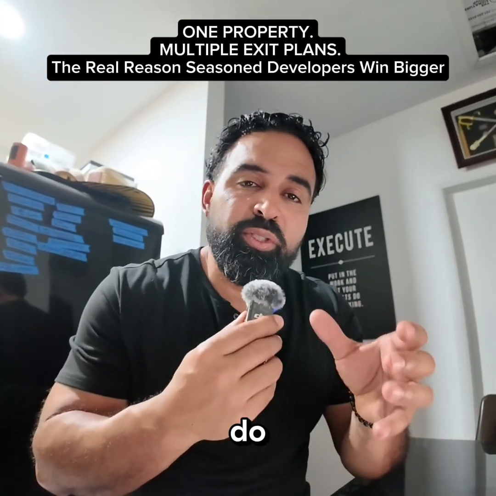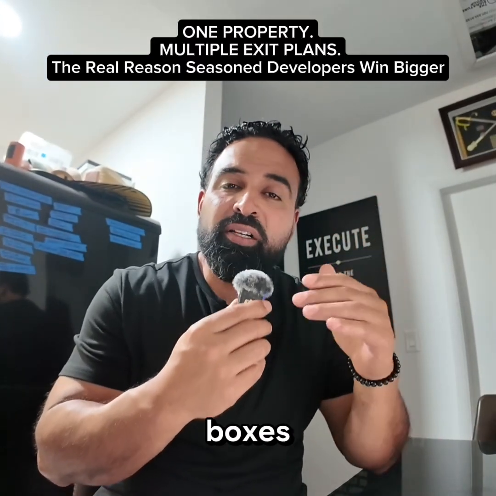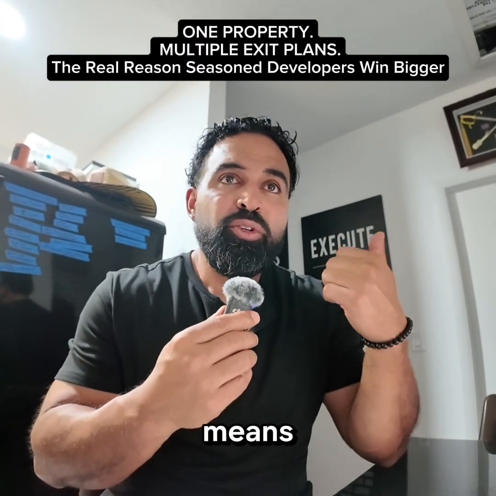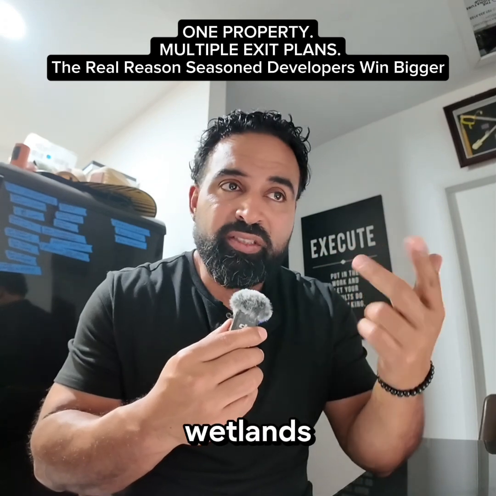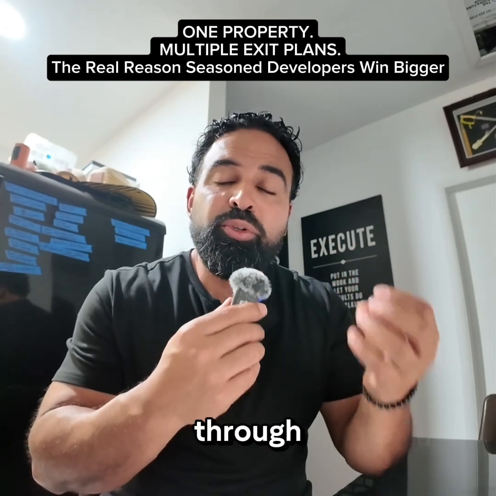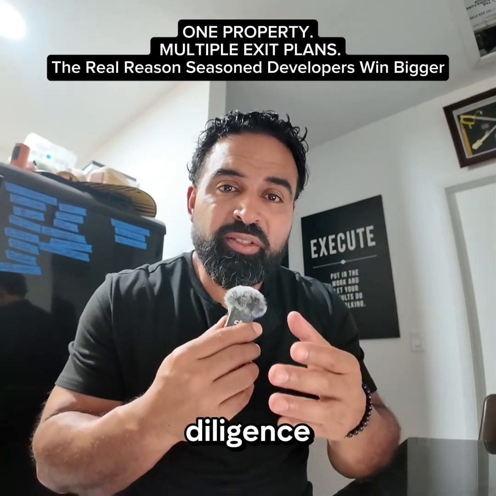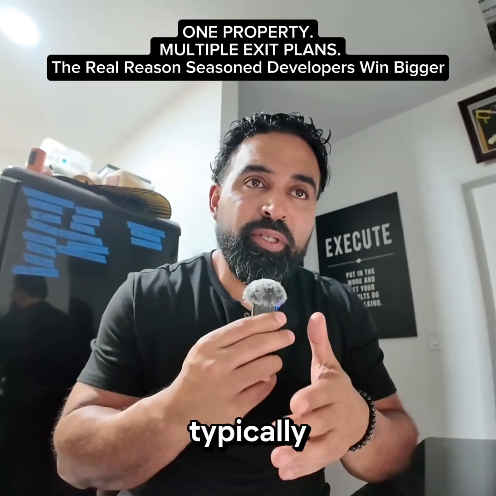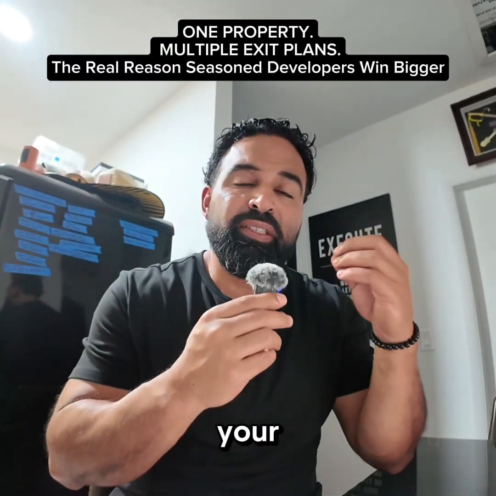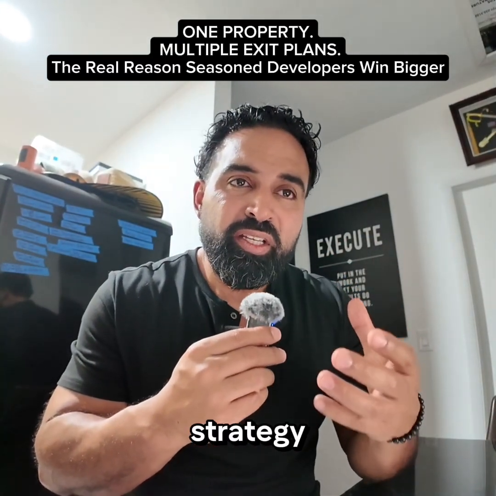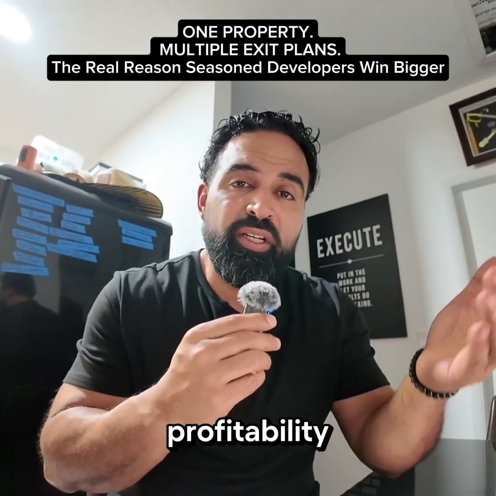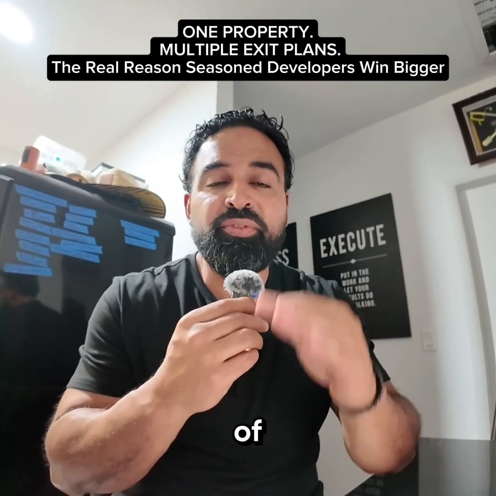But what you want to do is make sure it checks all the boxes you're already going through. That means you already know the zoning. It does have wetlands. You've already gone through your proper due diligence. And your asset class is typically going to be whatever your best exit strategy is, the one that creates the highest profitability with the least amount of friction.